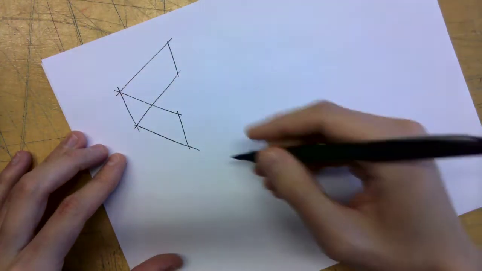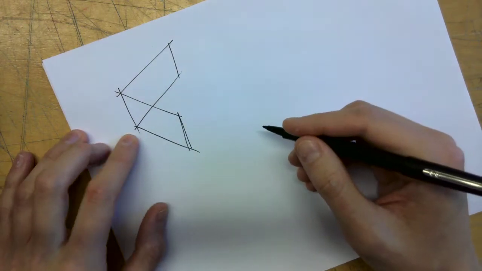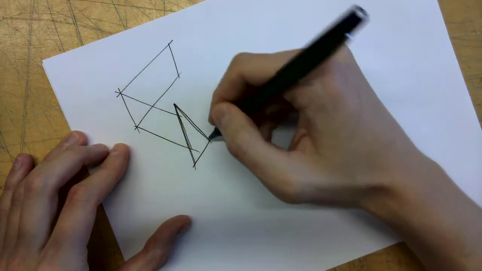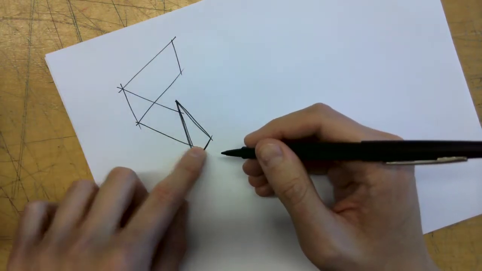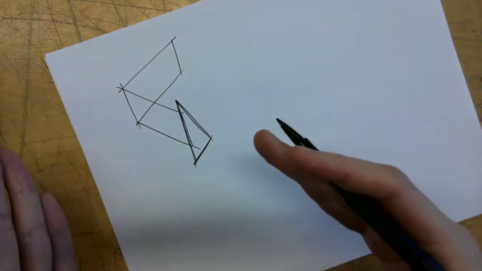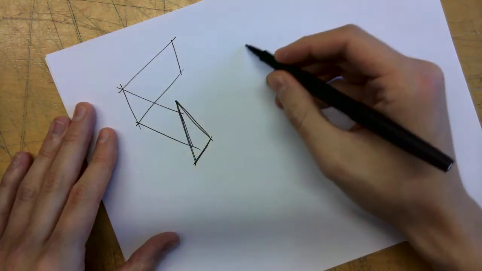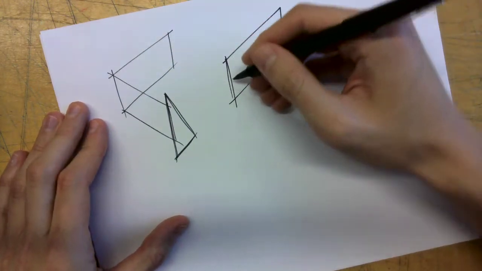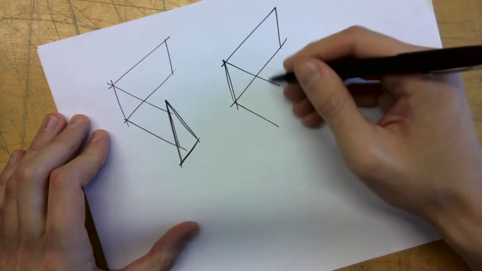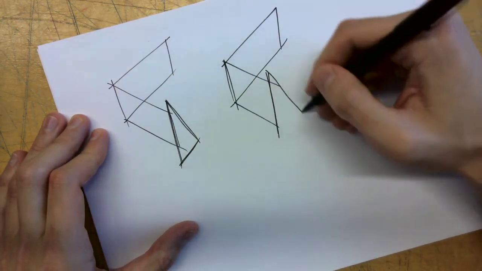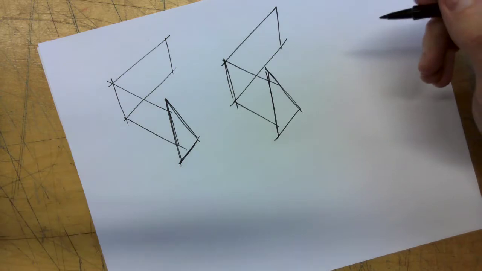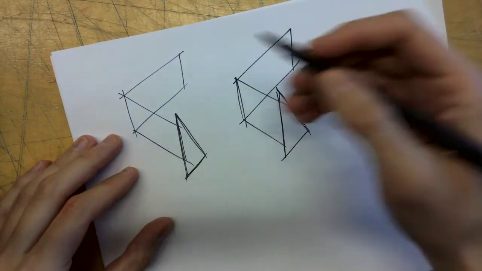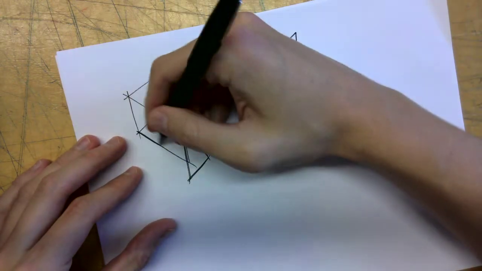One is going to be the very rectilinear version of it, and then we're going to do the same one, but we're going to make it curved, and so we can walk through again how to curve your corners. So again, don't worry too much about the proportions, but we just want to get something that has the right convergence.